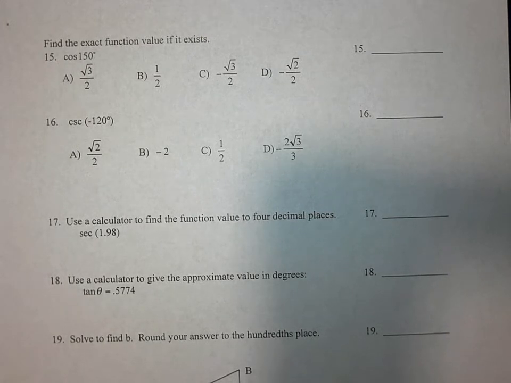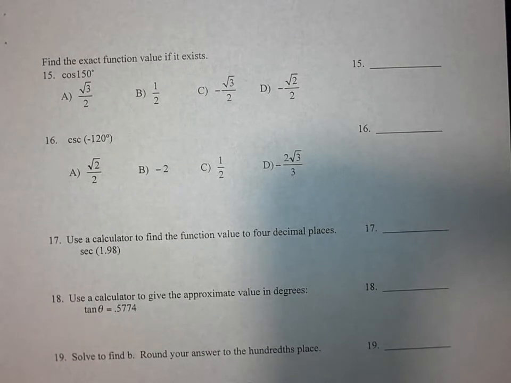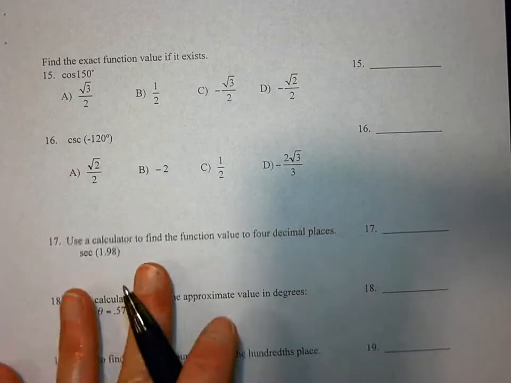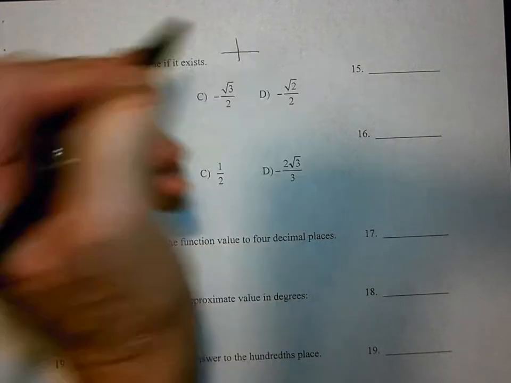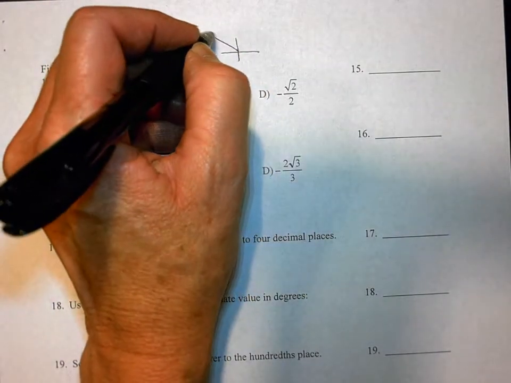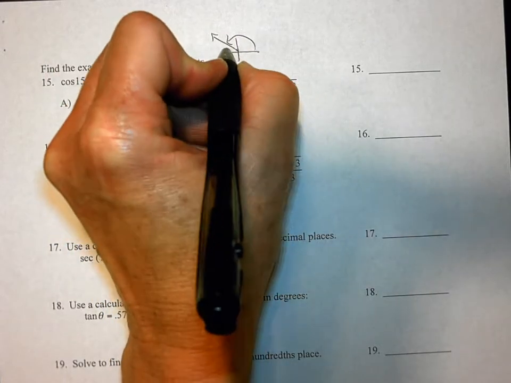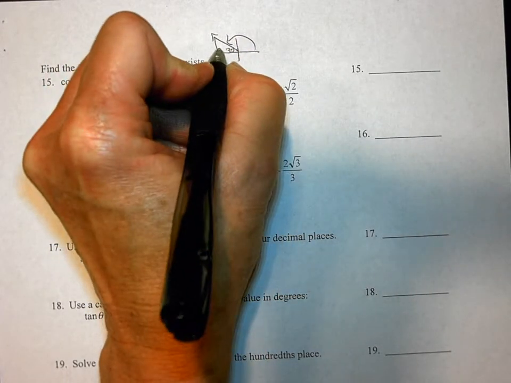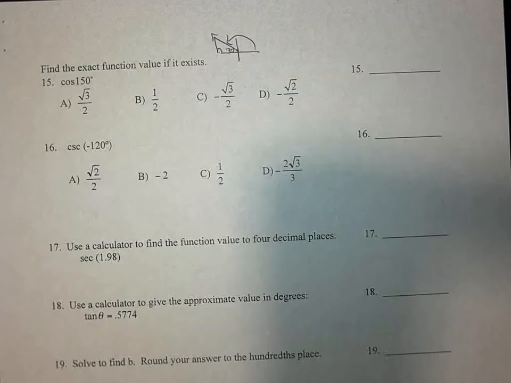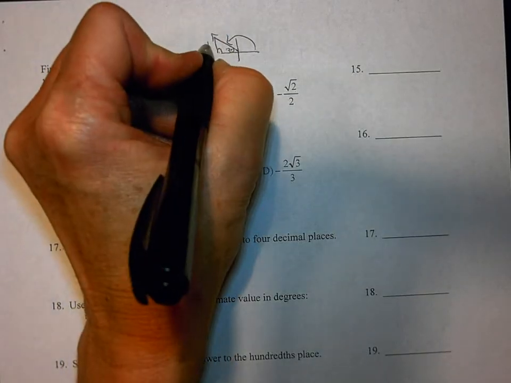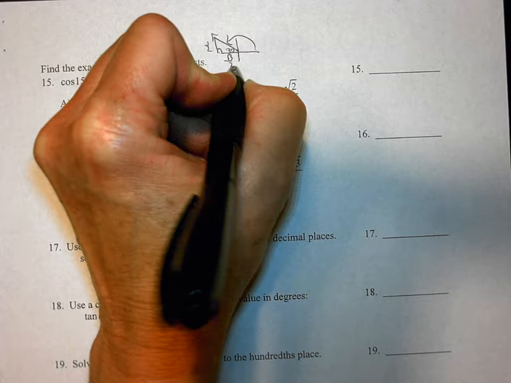Find the exact value, function value of cosine of 150. So again, if we do our coordinate plane, I'm going to 150. There's my degree. My terminal angle then becomes 30. Okay, I draw my triangle. I know that this is 1/2, this is square root of 3 over 2, and this is 1.